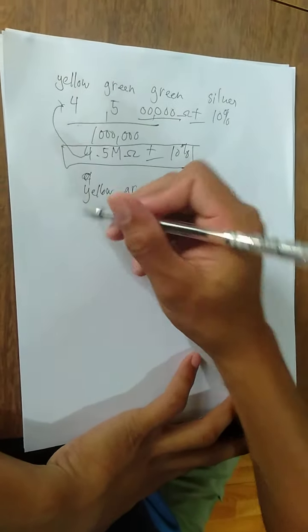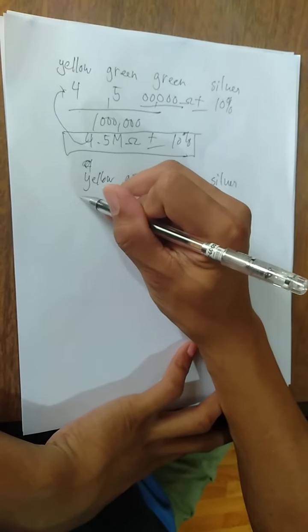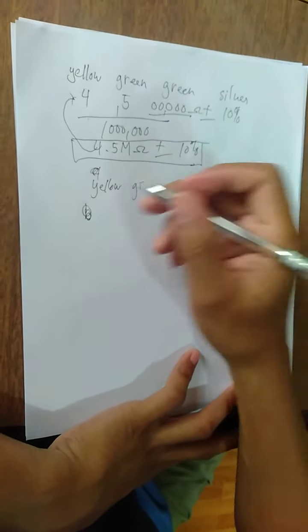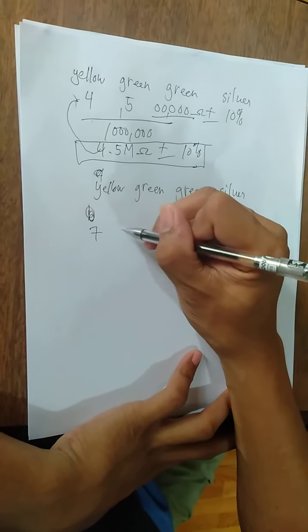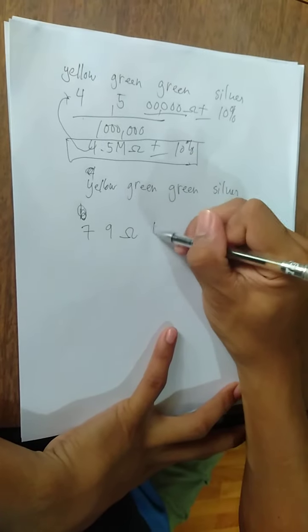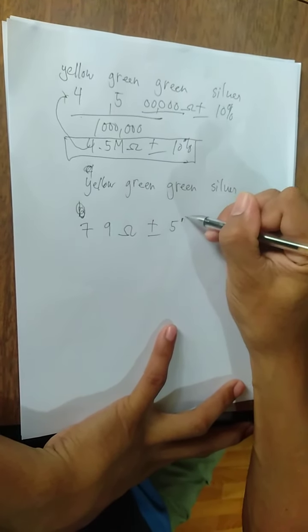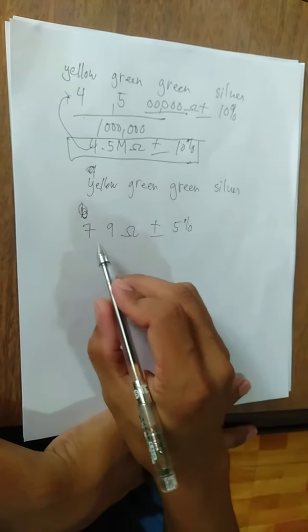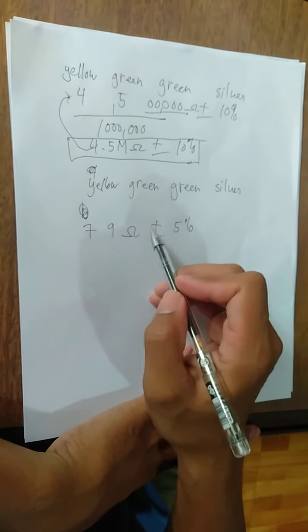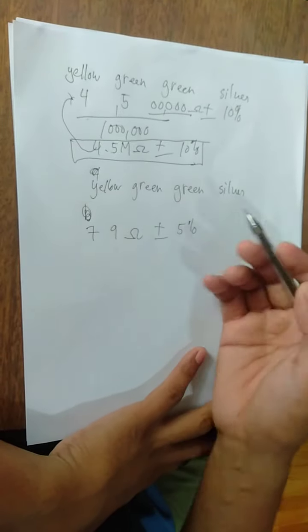So last example, for example, this is 7, 9, then ohms, positive, negative 5%. Okay? So here, there is no kilo or mega in it. It's only 79 ohms.